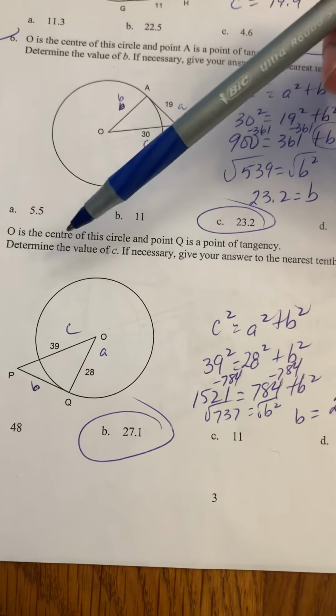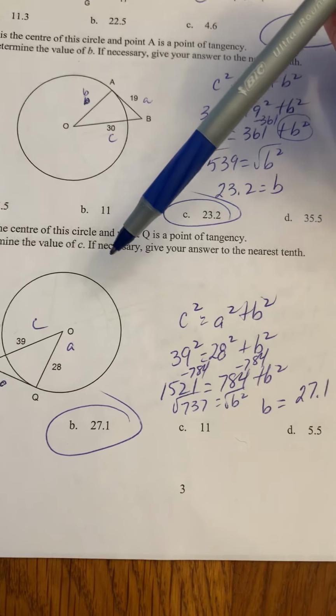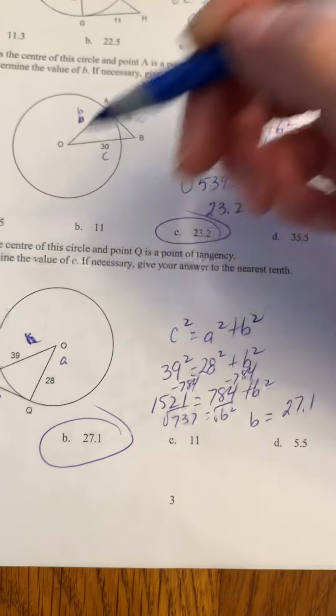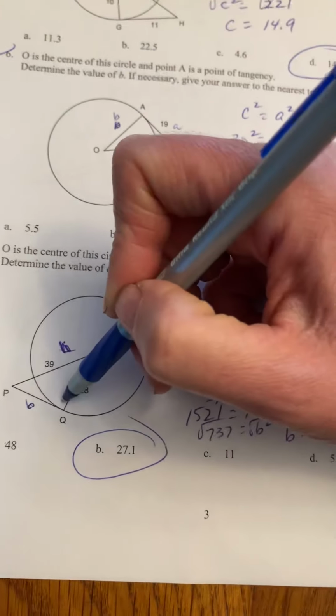Okay, question number 7, again, it's pretty straightforward. We're going to find the value of C, which would really annoy me because that's what I think the hypotenuse is, but nevertheless, we can work through this.